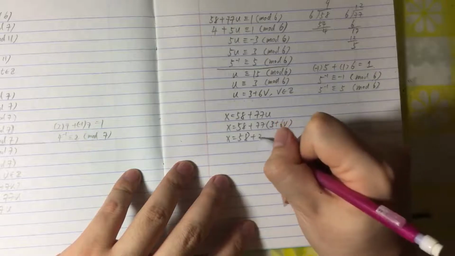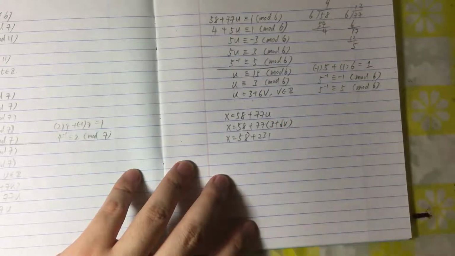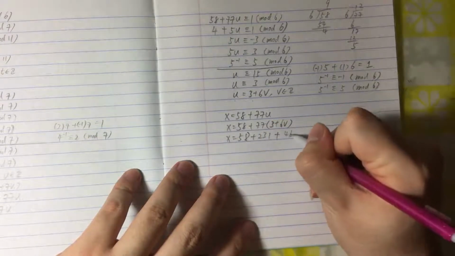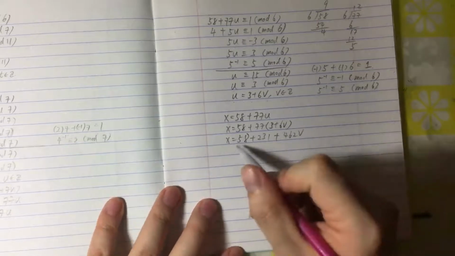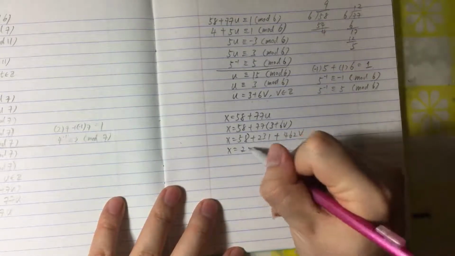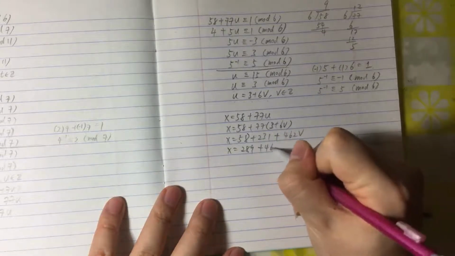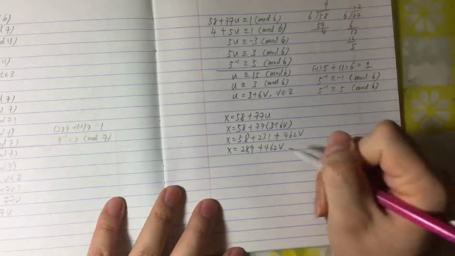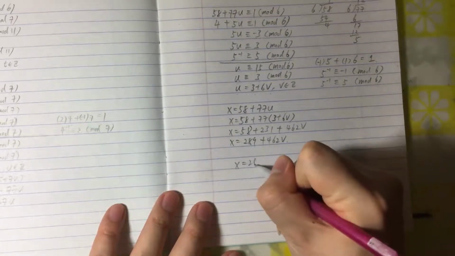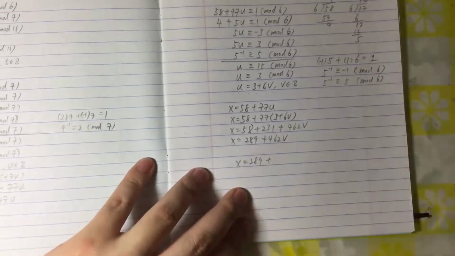77 times 3 is 231. 77 times 6 is 462. Combine like terms. 58 plus 231 is 289, plus 462v. So for the final answer, we can write S equal to 289 plus 462v.